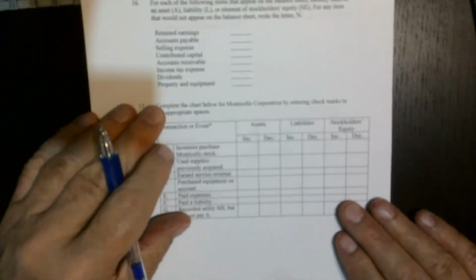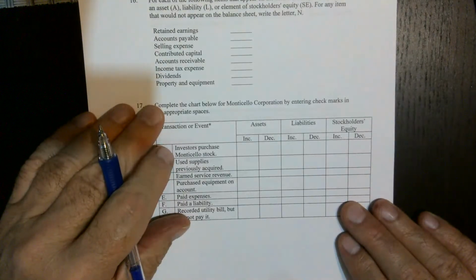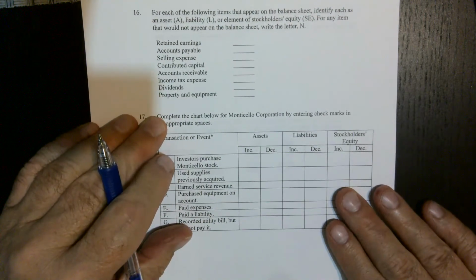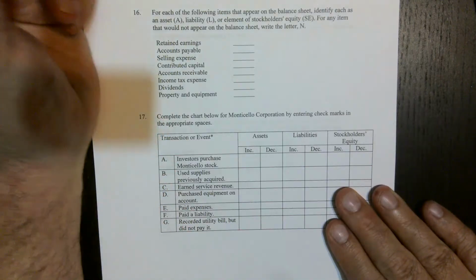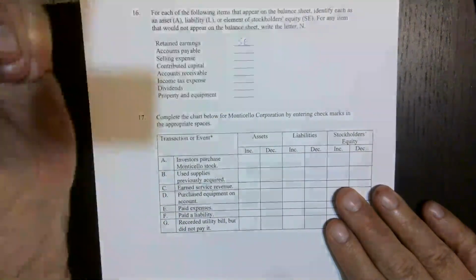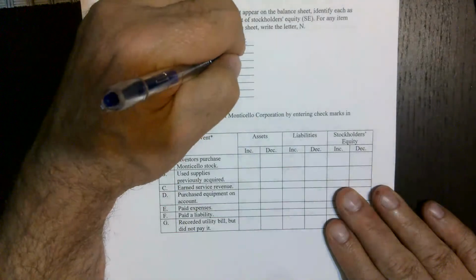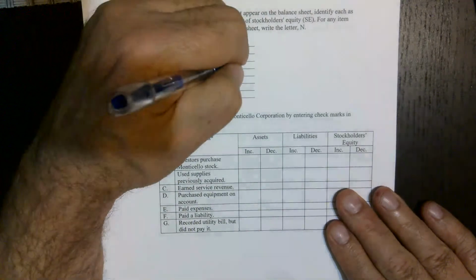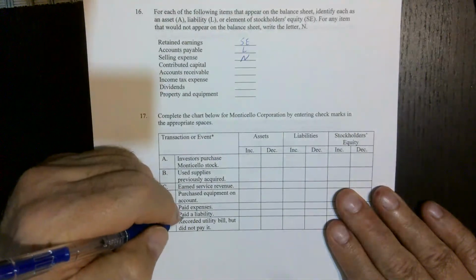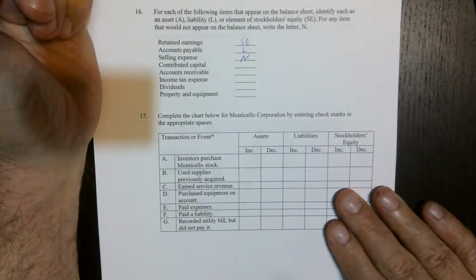For each of the following items that appear on the balance sheet, identify as an asset, liability, or element of stockholders' equity. For any item that would not appear on the balance sheet, write none. Okay, retained earnings is on the balance sheet. That's stockholders' equity. Accounts payable is a liability. A selling expense would not occur on the balance sheet. That's an income statement account.